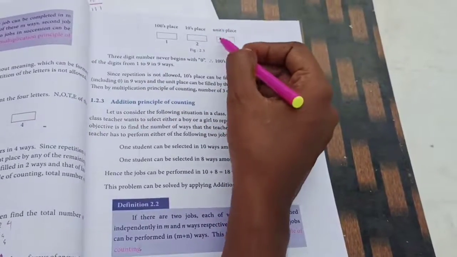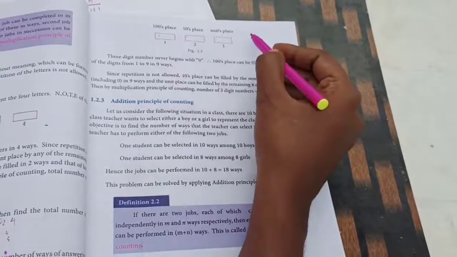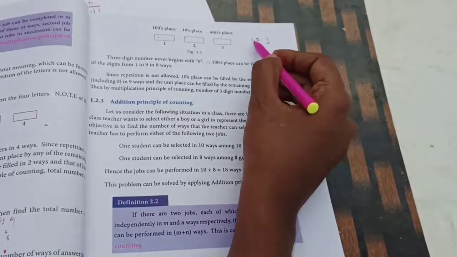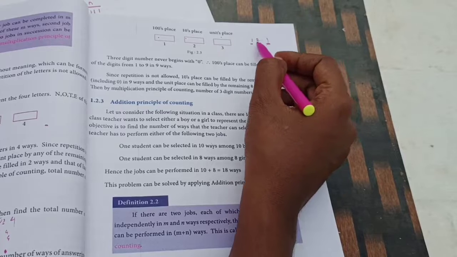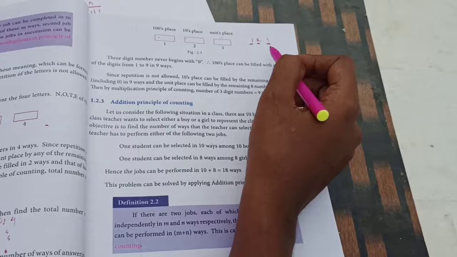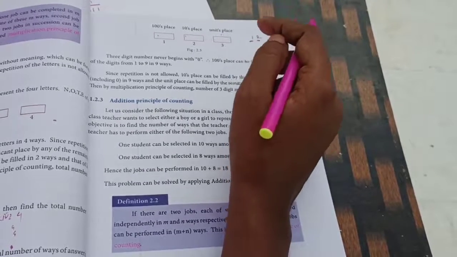Okay, so this one is the units place, then the tens place, then the hundreds place. Let us take one number, 121. This is the units place, this is the tens place, this is the hundreds place. Am I right? A 3-digit number never begins with 0.